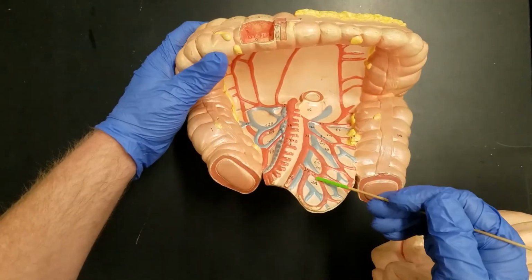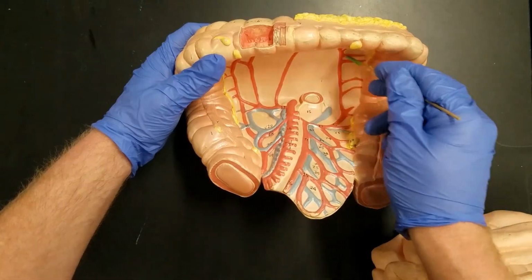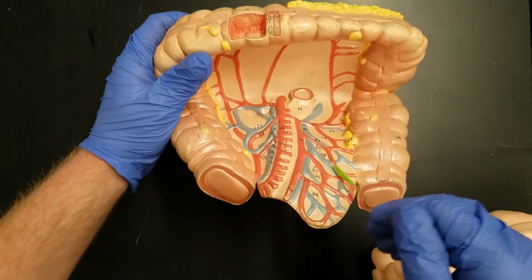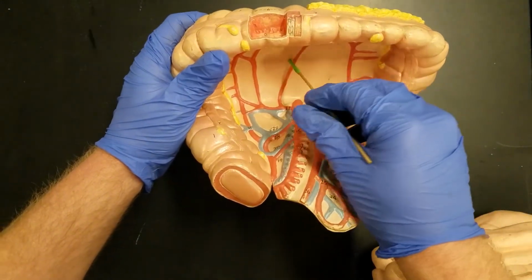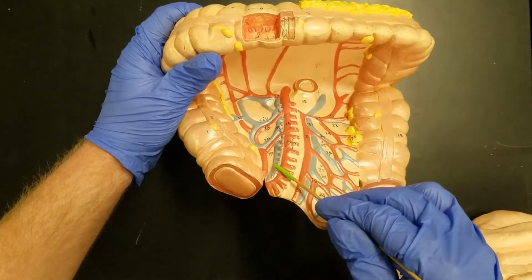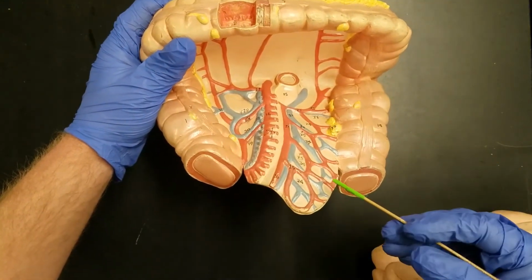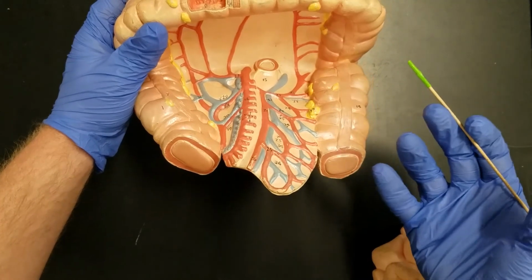And now we can see this big fold of peritoneum that's attached essentially to my large intestine. This fold of peritoneum is called the mesocolon. Mesocolon essentially means mesentery of the colon, and it does the same job as the mesentery.